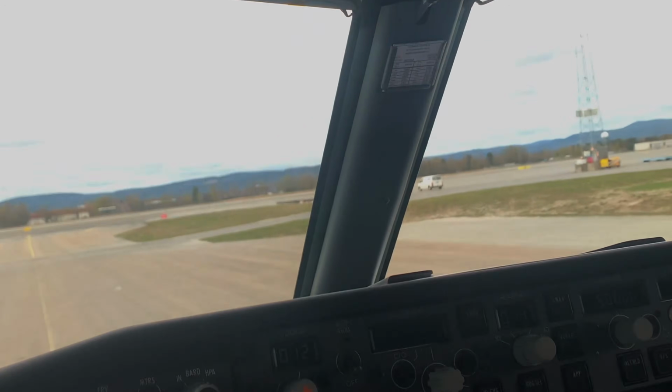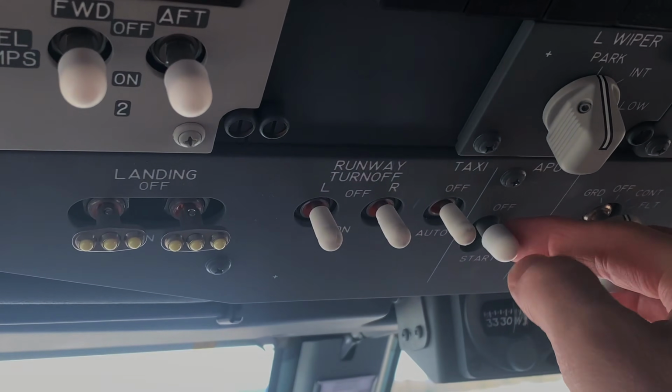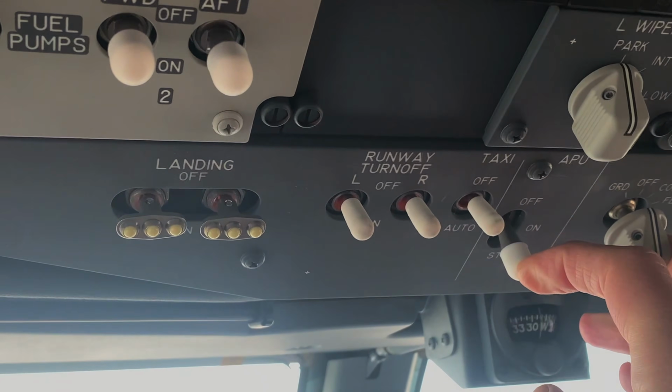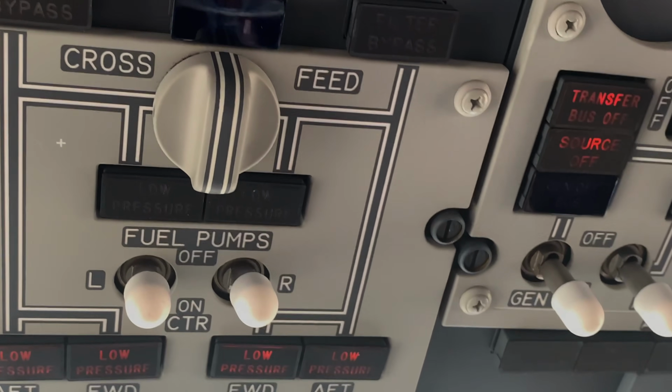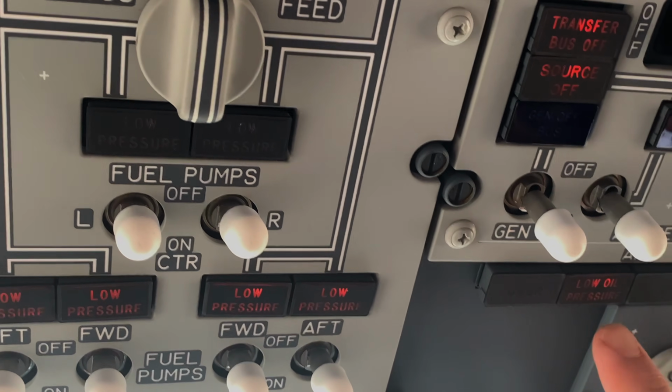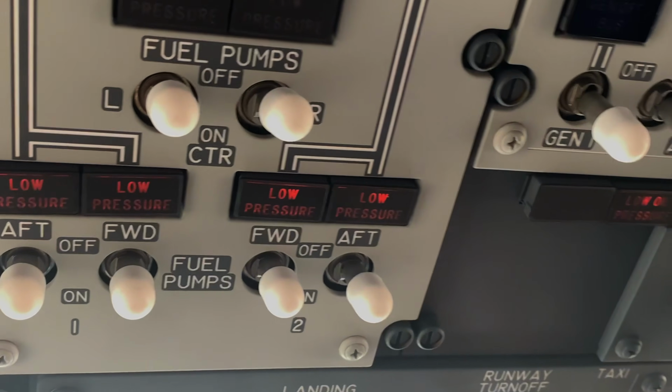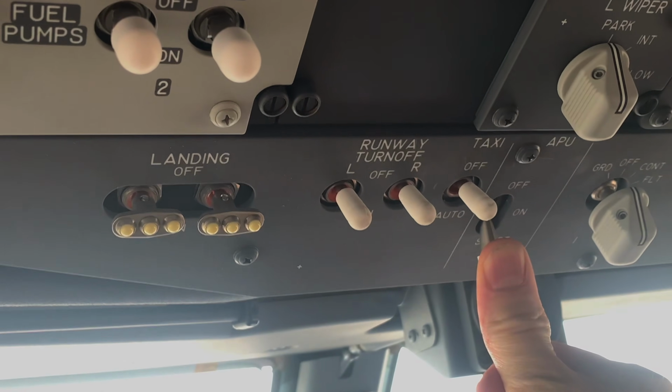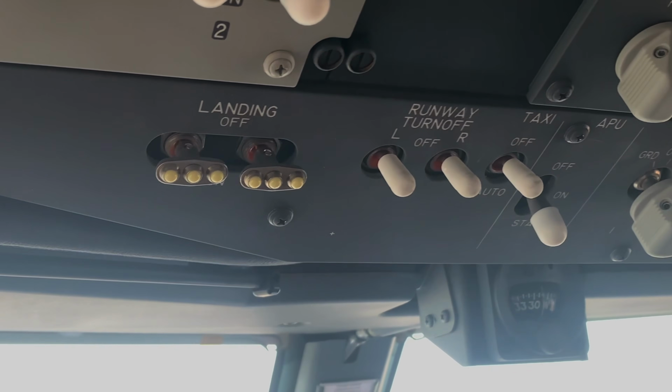Once we've done the fire test, APU to on, wait for the door to open, which is indicated by the low oil pressure light.